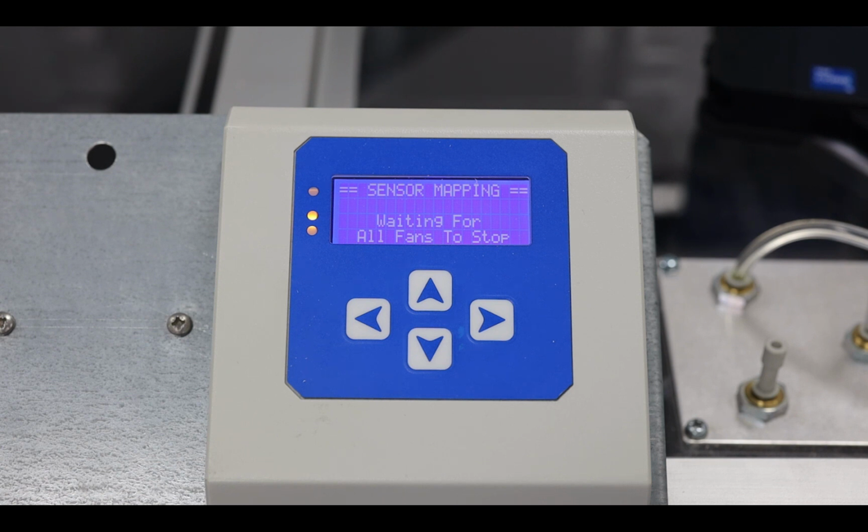The MDC looks for all of the fans that have been connected to a sensor output, and the user can then check that the number of sensors found matches the fan array setup. In this case, all 4 fans have a pressure transducer connected.